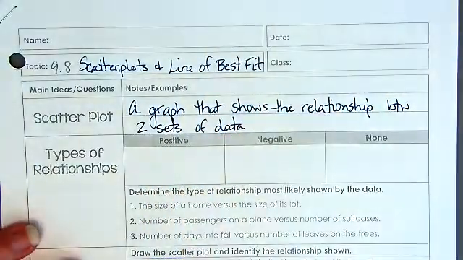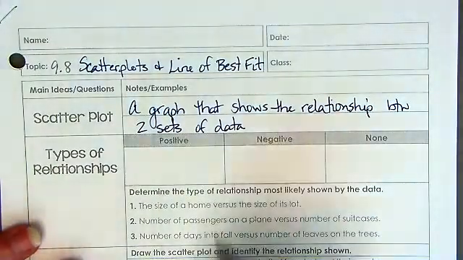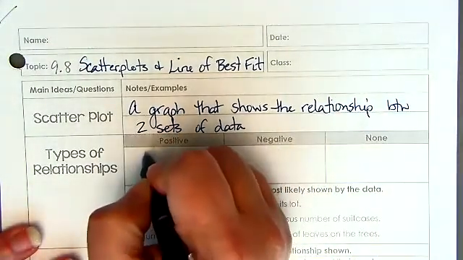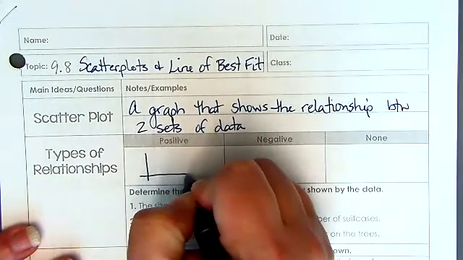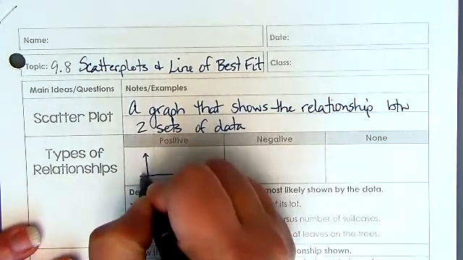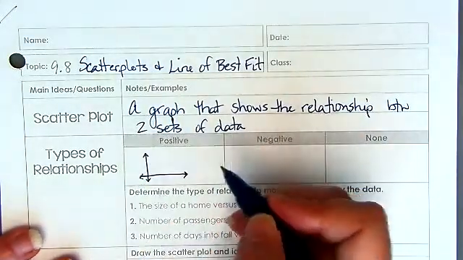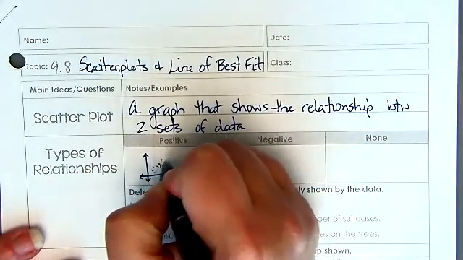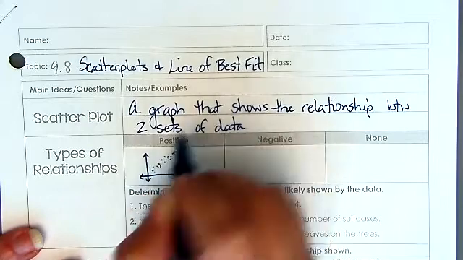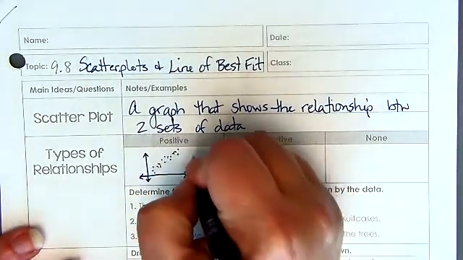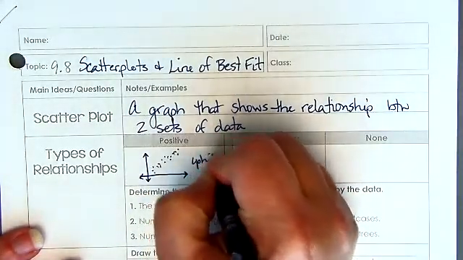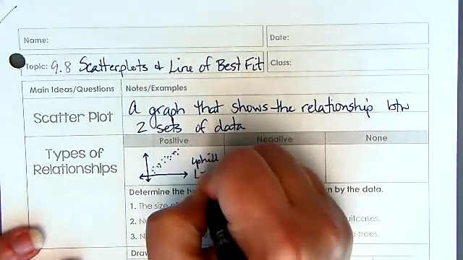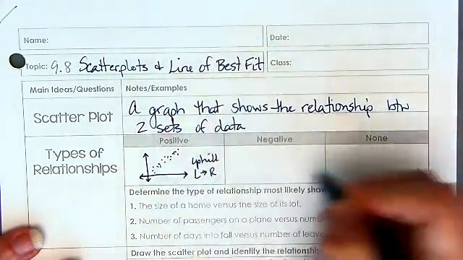So now examples, there's types of relationships. A positive relationship, so we're going to draw two axes, the X and Y axis here, and make the first quadrant. A positive relationship is going to look like it goes uphill, just like slope, uphill when you look at it from left to right.